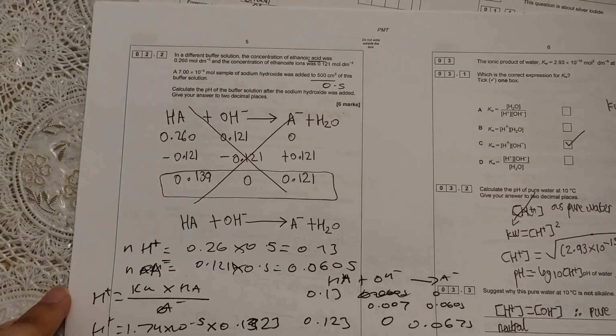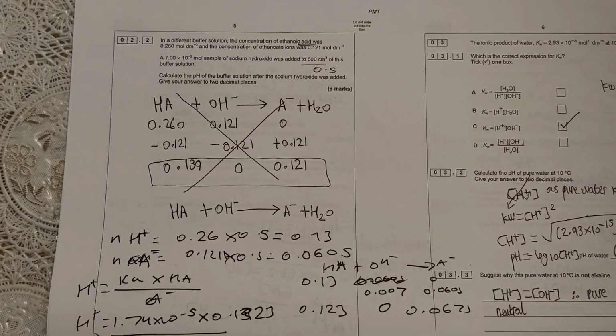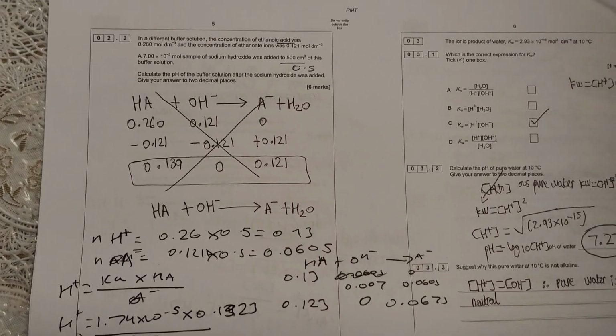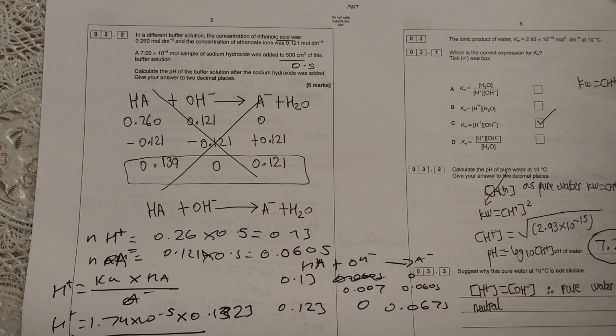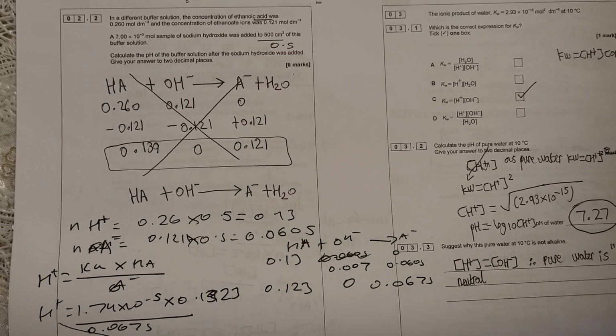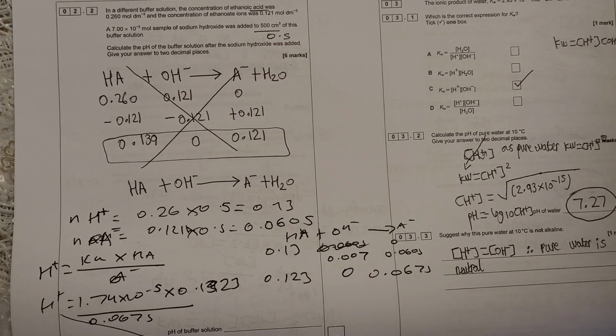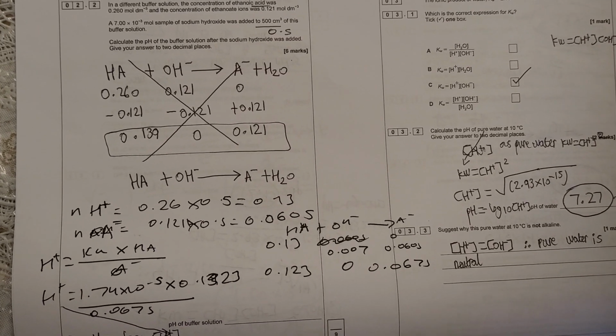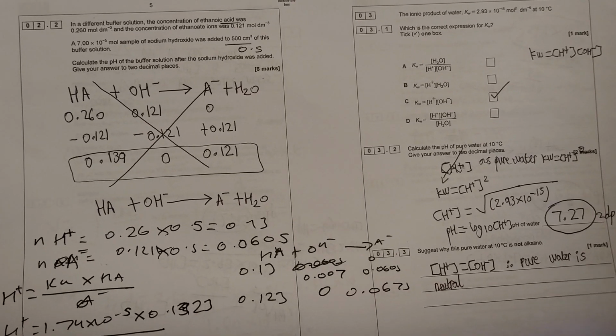Question 2.2, in the different buffer solution, the concentration of ethanoic acid was that, and the concentration of ethanoate ions was that. This much of sodium hydroxide was added to this much of buffer solution. Calculate pH of buffer solution after the sodium hydroxide was added. Give your answer to 2 decimal places for 6 marks.